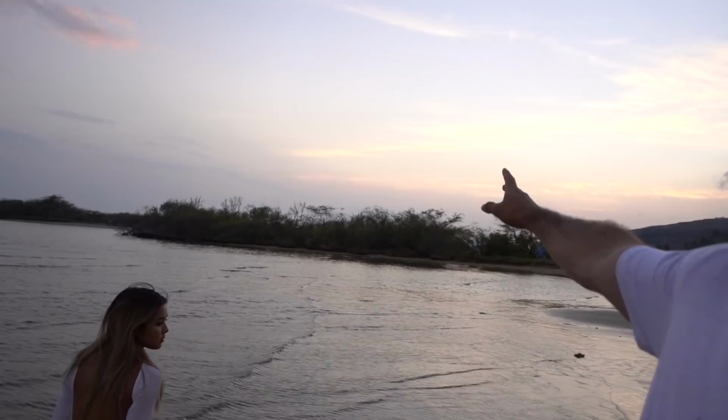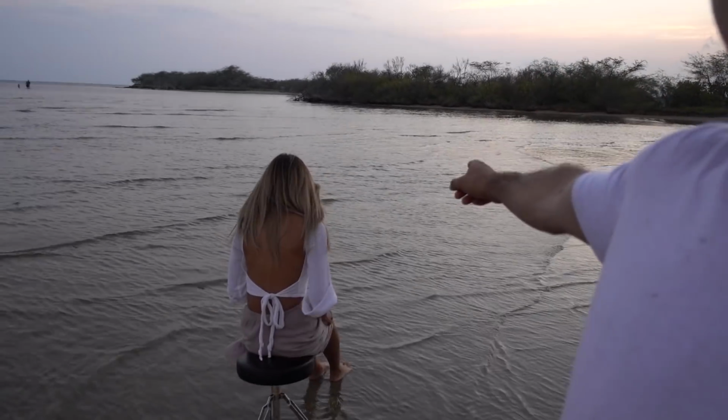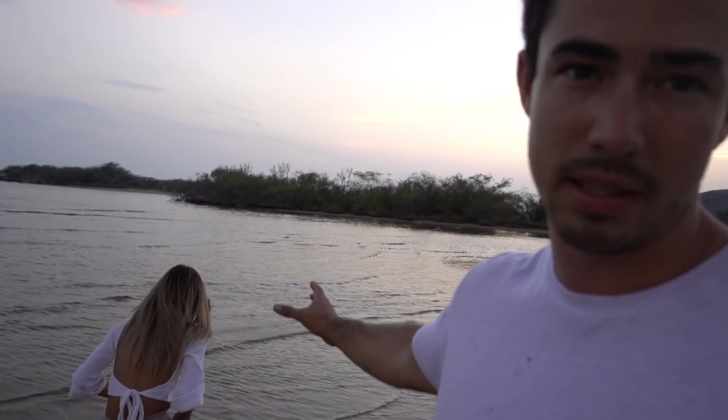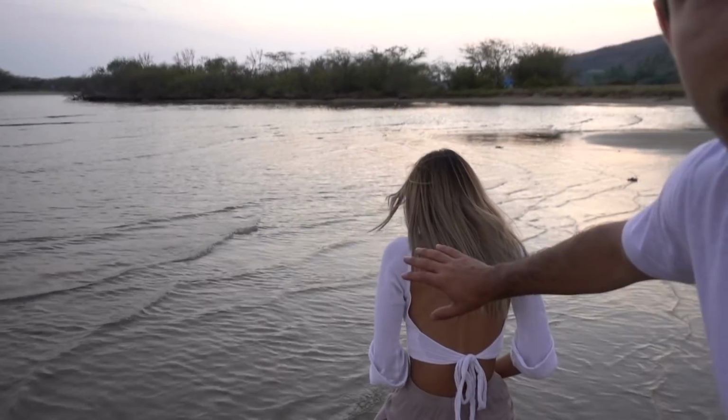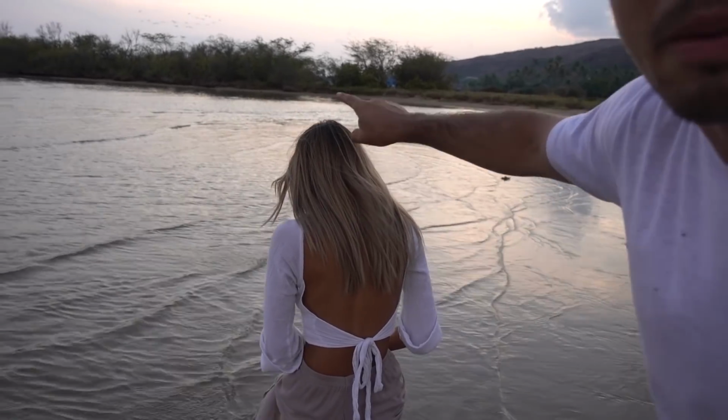Hugely important. Also, backlighting, Kara, again, sun's coming from over there, and that backlighting is helping to create a little bit of separation in her. So you see how she's like separated from that background.